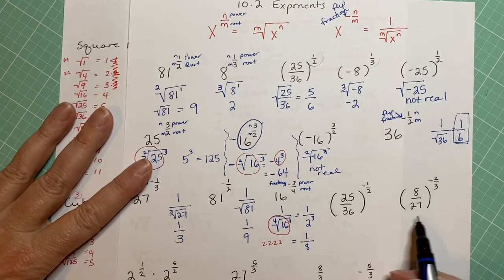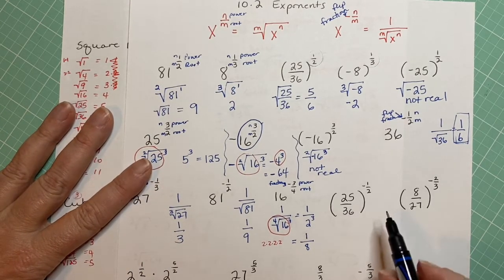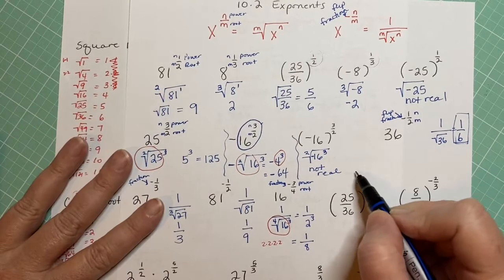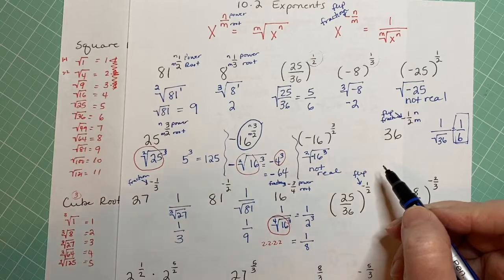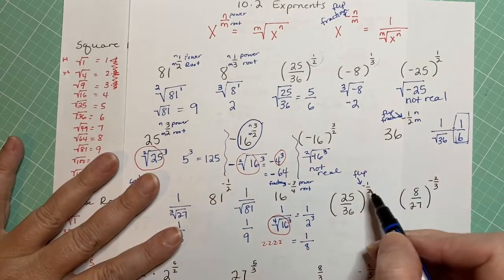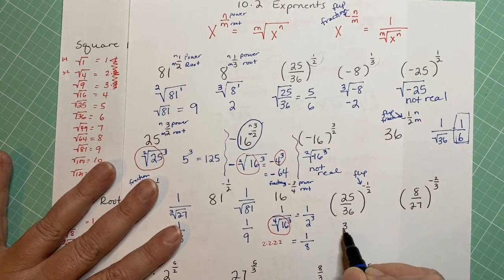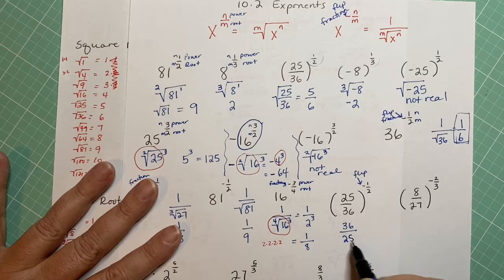Okay, these next two are both already fractions. So when you have a negative and it's already a fraction, I just think "flip." If it's not a fraction and you flip it, it makes it 1 over it. You're flipping it to the bottom. If it's already a fraction, you flip the whole fraction. So this negative is going to flip it and make it 36 over 25.